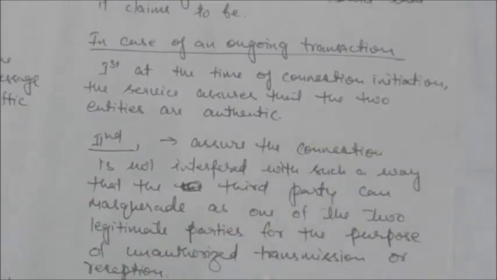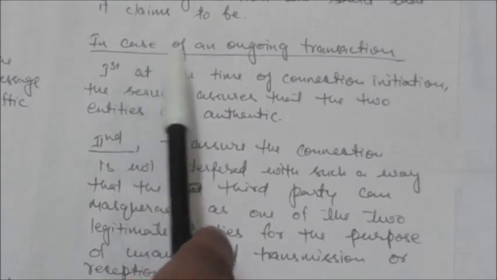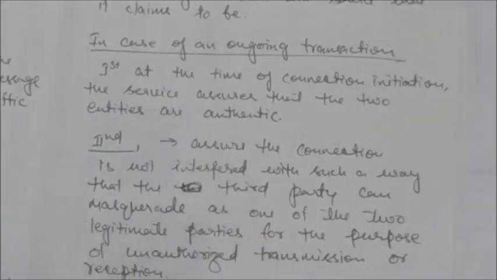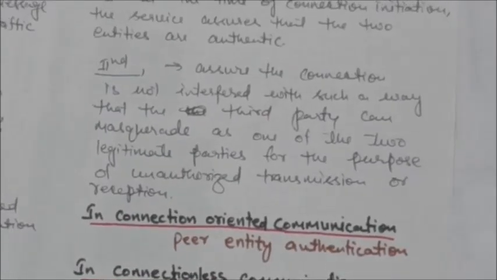In the case of an ongoing transaction, such as the connection of a terminal to a host, two aspects are involved. First, at the time of connection initiation, the service assures that the two entities are authentic, that is, each is the entity that it claims to be. Second, the service must assure that the connection is not interfered with in such a way that a third party can masquerade as one of the two legitimate parties for the purpose of unauthorized transmission or reception.